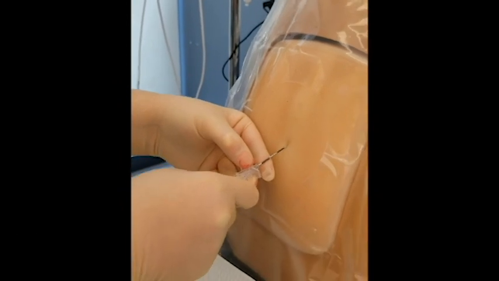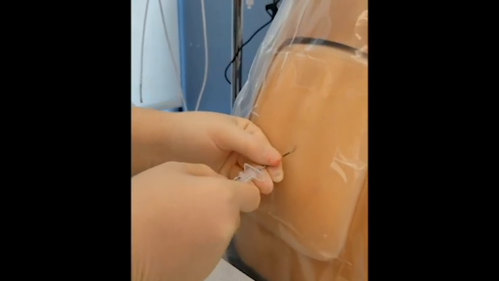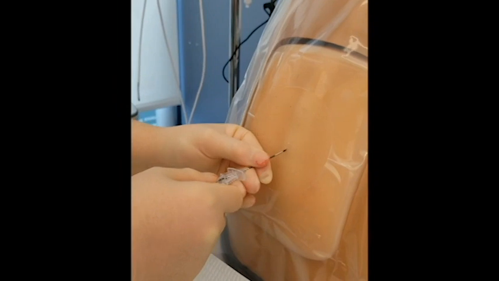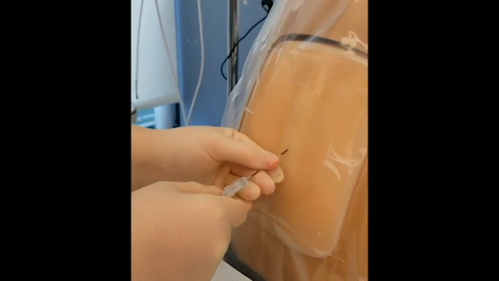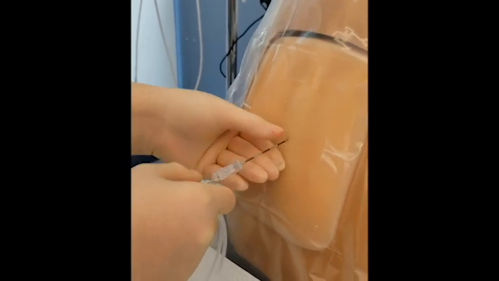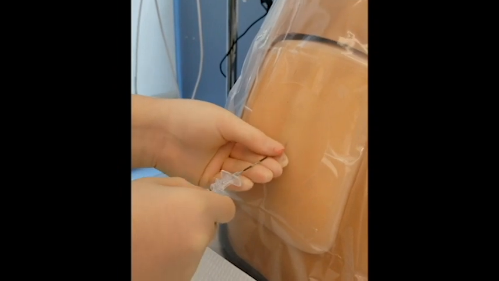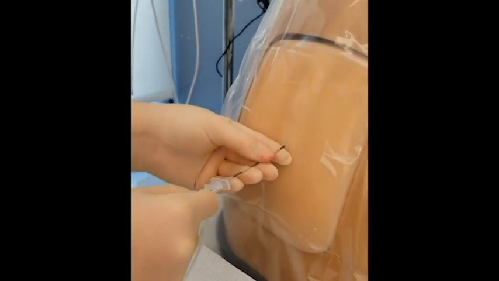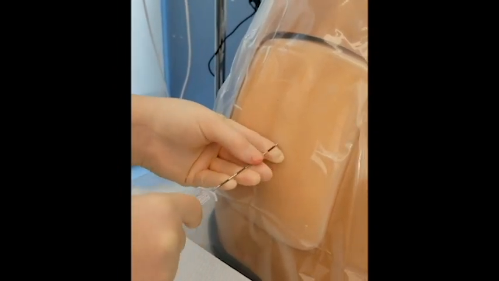Insert catheter while removing the Tuohy needle. Once the catheter is exposed at the skin, hold the catheter at the skin while removing the needle completely from the catheter.